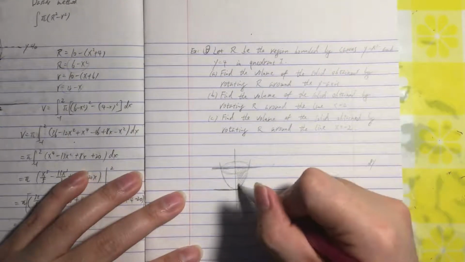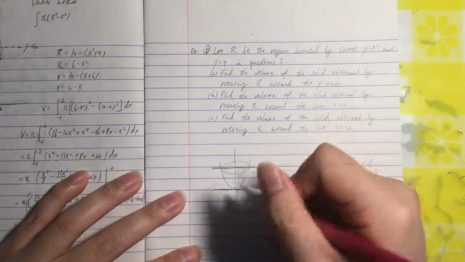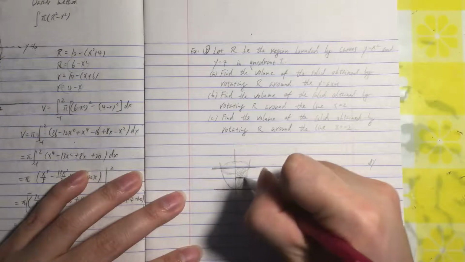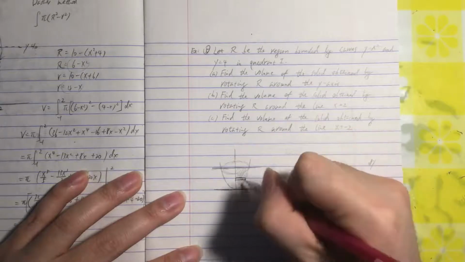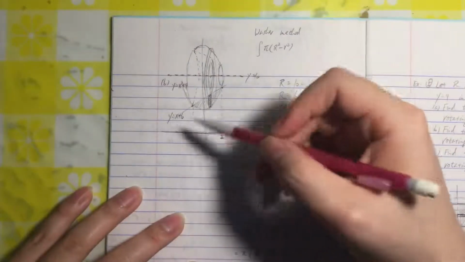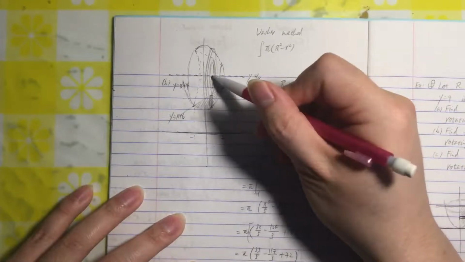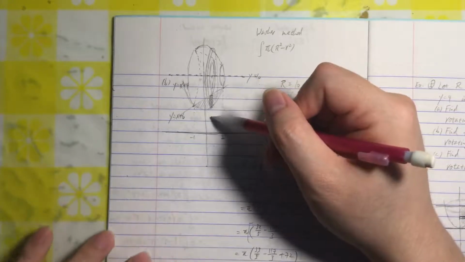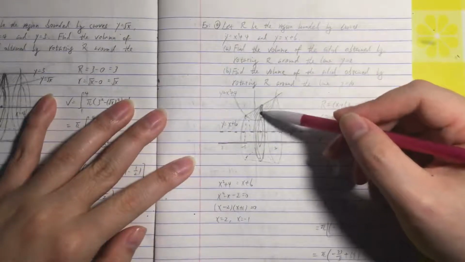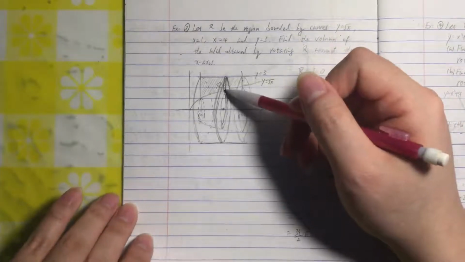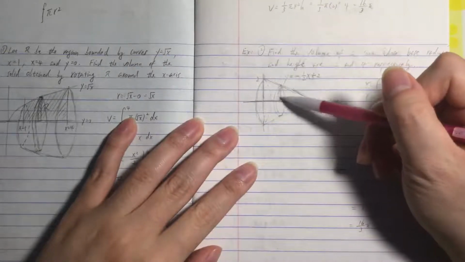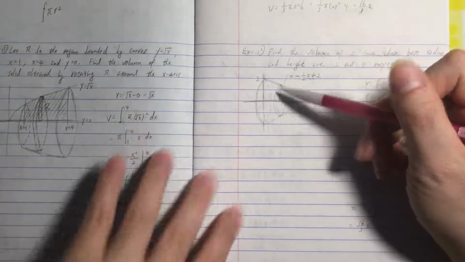So here, if we rotate a region around a vertical line, we pick horizontal pieces. In general, when we rotate a region around a horizontal line, we pick vertical pieces. The pieces must always be perpendicular to the center. In every example, the chosen sample piece must always be perpendicular to the center.